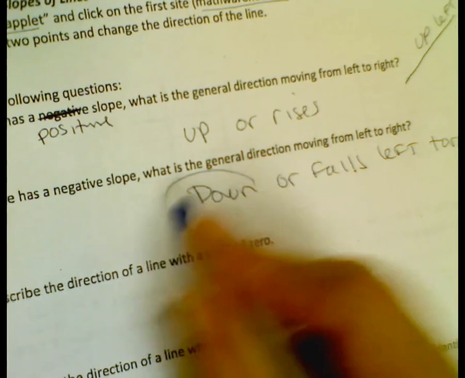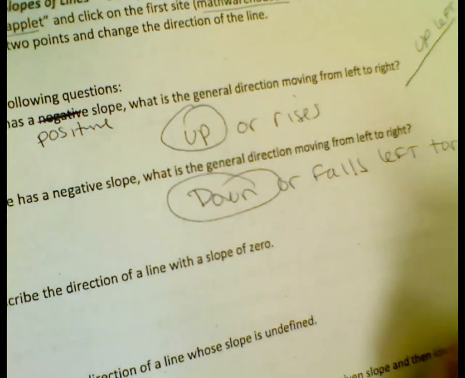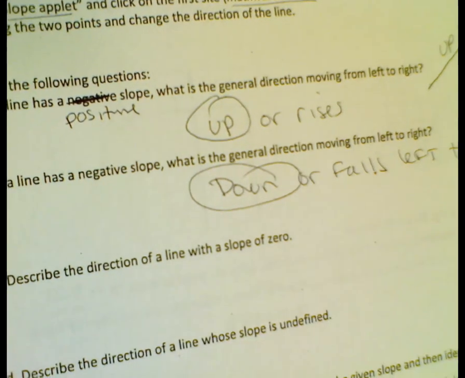It goes down. That's the key word. First one, positive slopes go up. Describe the direction of a line with a slope of 0. So you might have to play around with this a little bit.